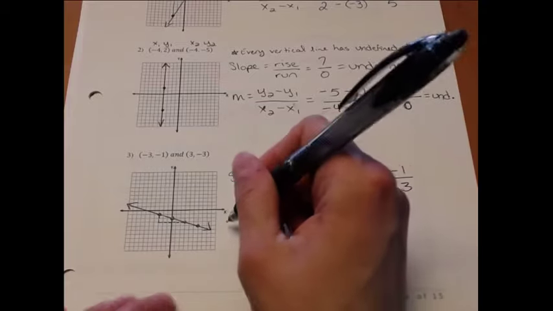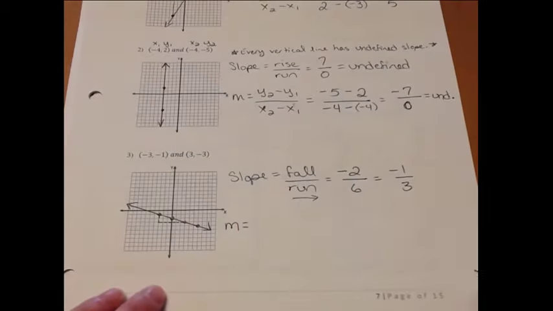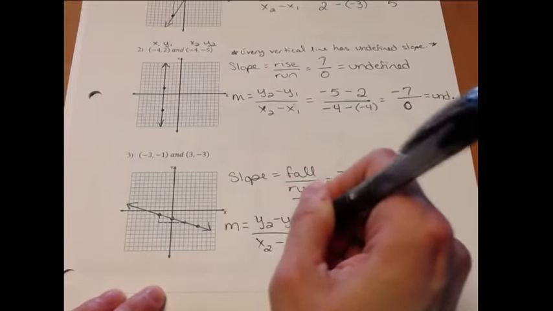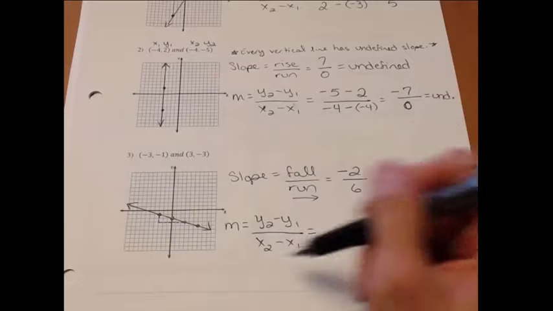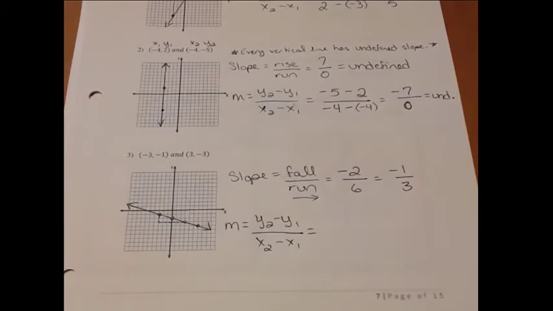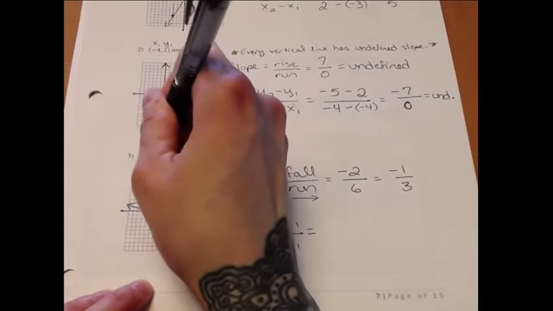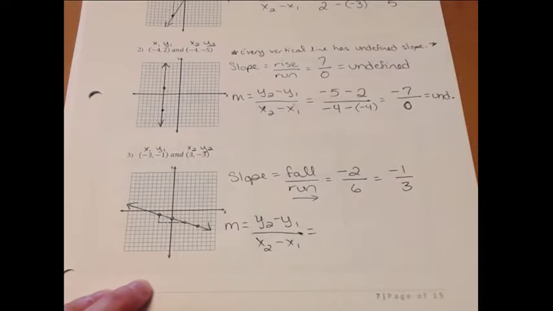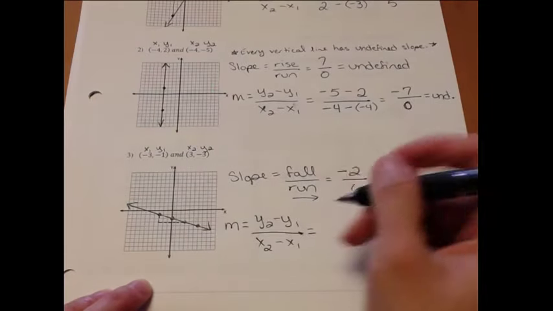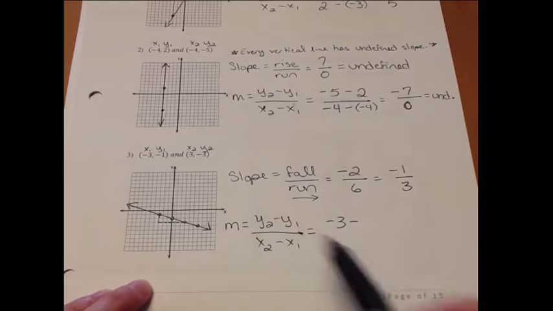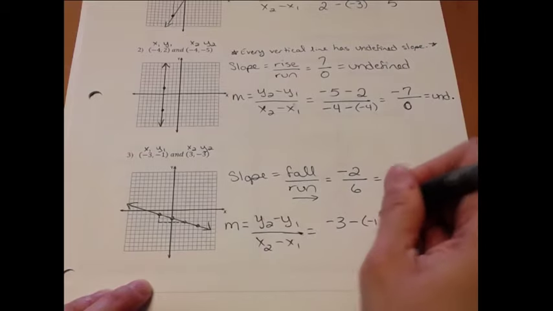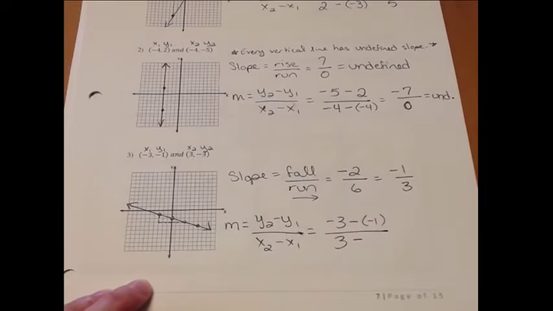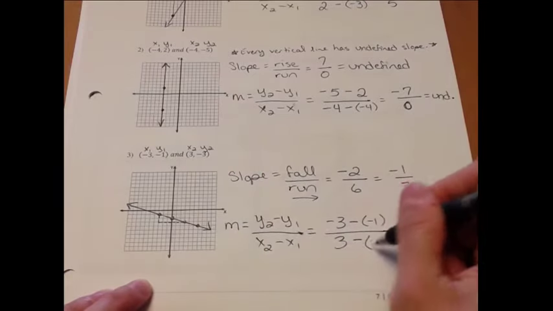Very cool. Now we're going to calculate this algebraically. Y2 minus y1 over x2 minus x1. I told you, you're going to end up committing this to memory just by rewriting it again and again and again. Let's call our first ordered pair x1, y1, and our second ordered pair x2, y2. So y2 is a -3 minus, y1 is a -1, so remember we're going to use parentheses. x2 is a +3, and x1 is a -3.